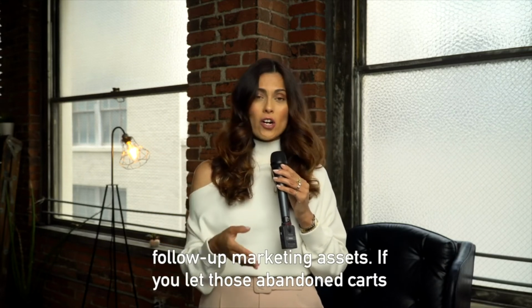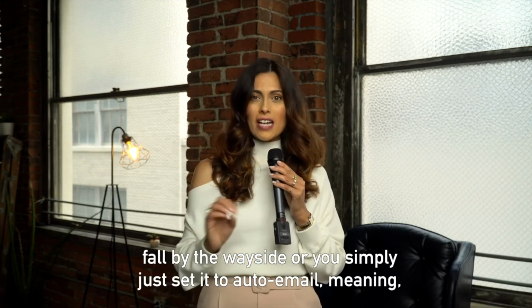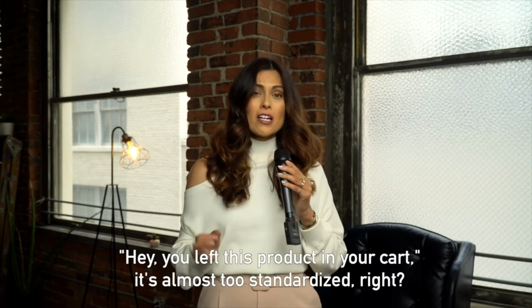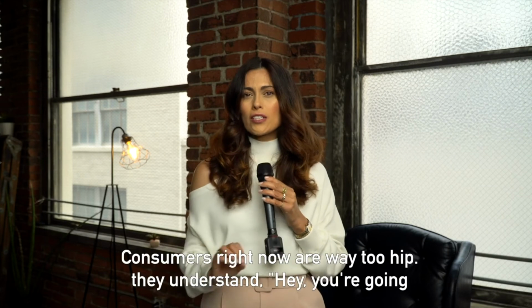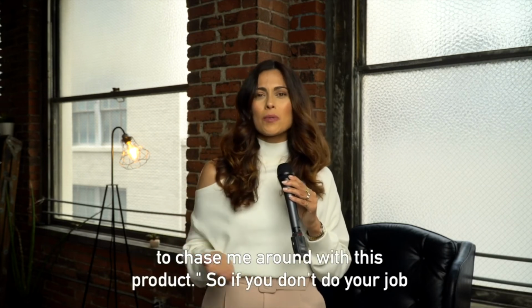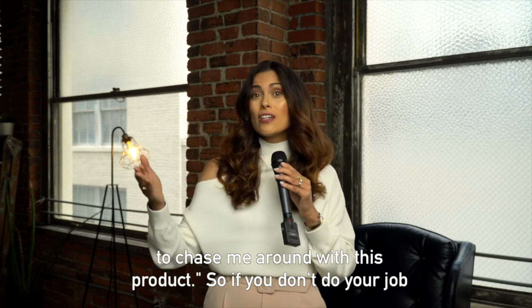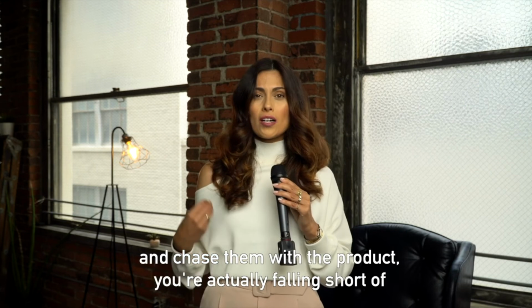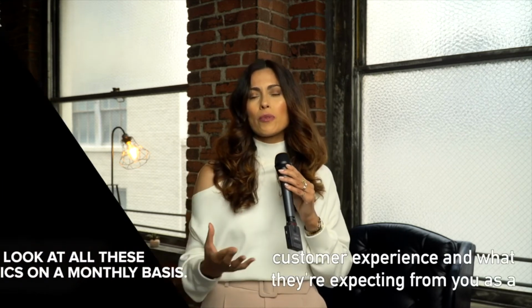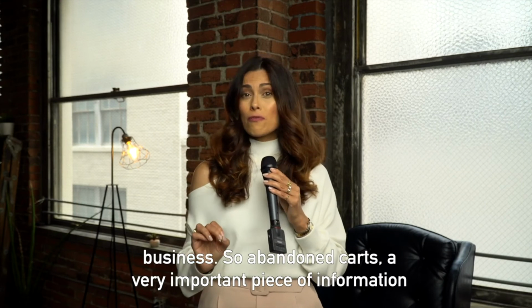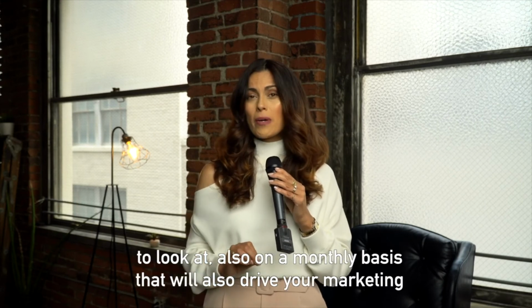If you let those abandoned carts fall by the wayside, or you simply just set it to auto email, meaning, hey, you left this product in your cart, it's almost too standardized, right? Consumers right now are way too hip. They understand, hey, you're going to chase me around with this product. So if you don't do your job and chase them with the product, you're actually falling short of customer experience and what they're expecting from you as a business. So abandoned carts, a very important piece of information to look at, also on a monthly basis, that will also drive your marketing effort.